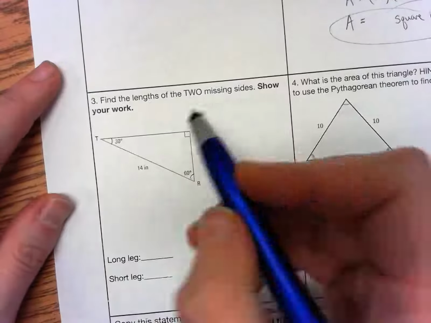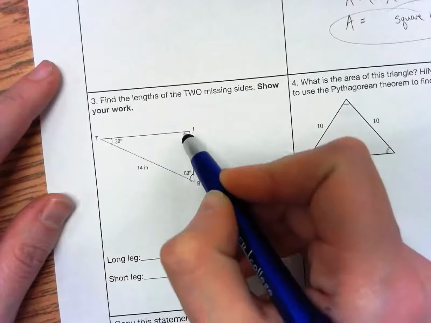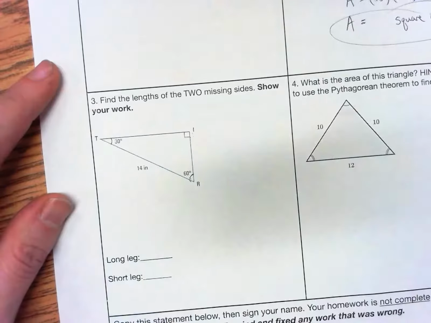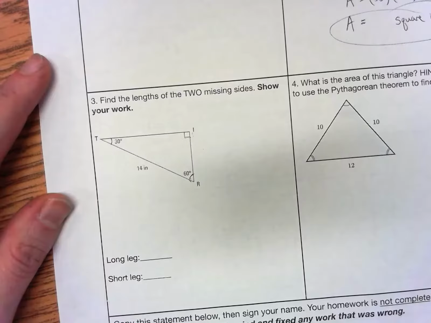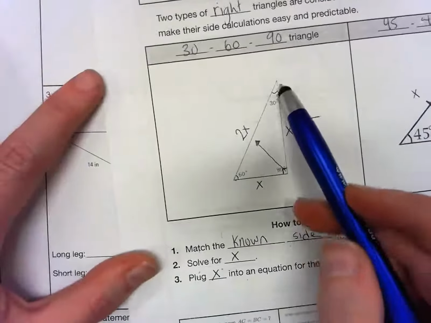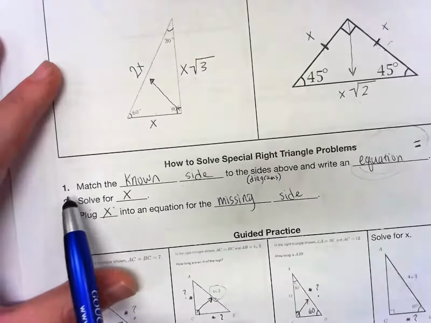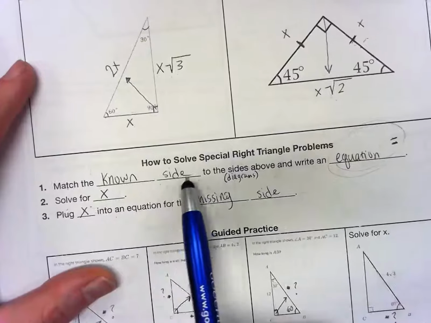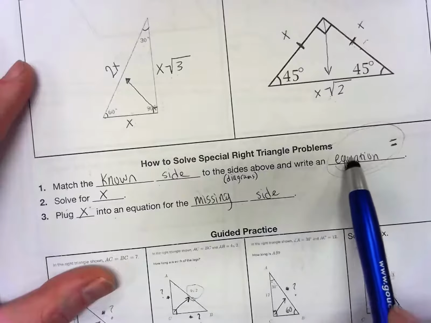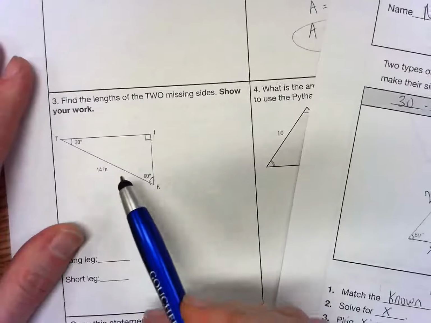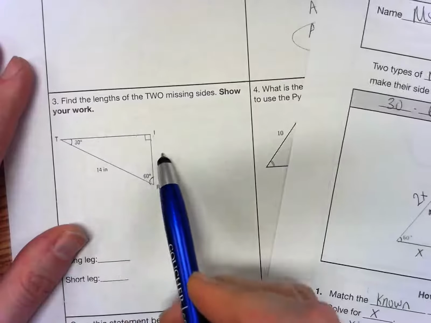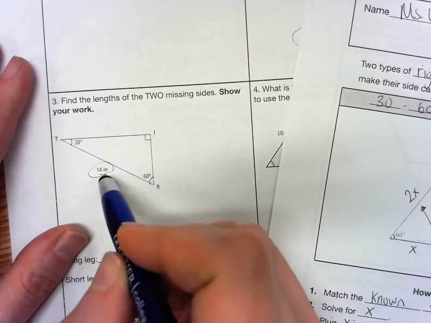If we look at this triangle, we have 30 degrees, 60 degrees, and 90 degrees. So we know this is a 30, 60, 90 triangle. So that means we're going to be using this diagram from the front of your paper from today. Our first step is going to be to plug in the known side to the sides above and write an equation. So our known side over here, the only one we don't know this one, we don't know this one, this is our known side.